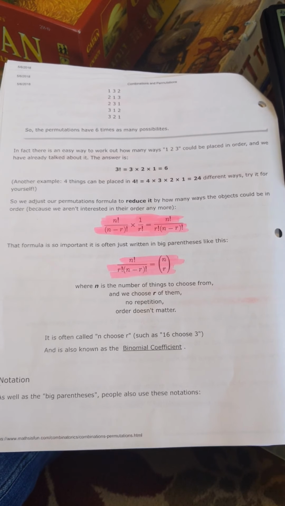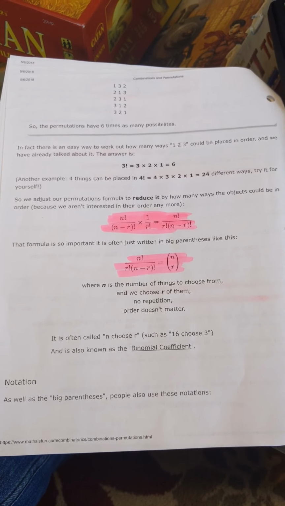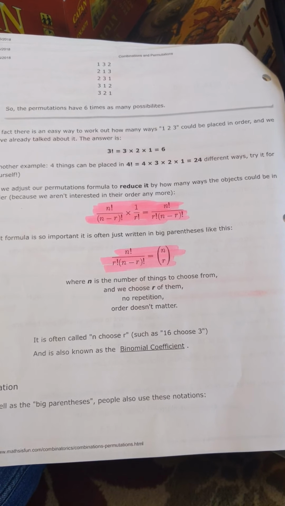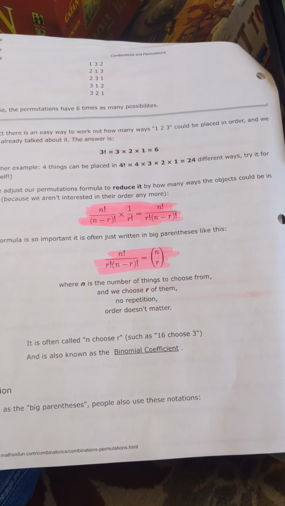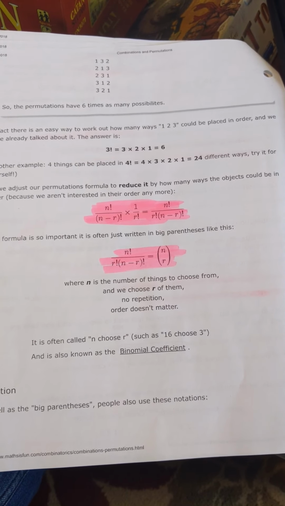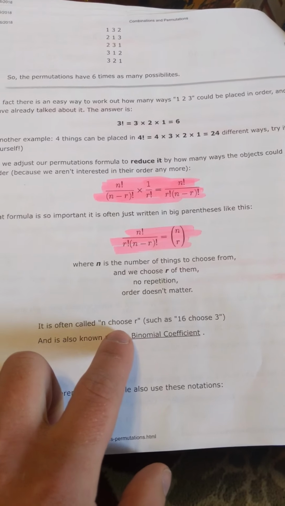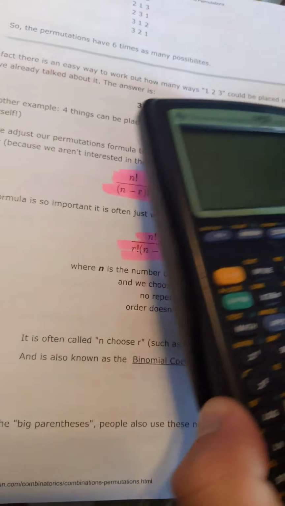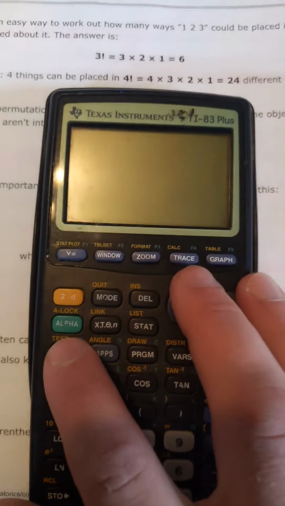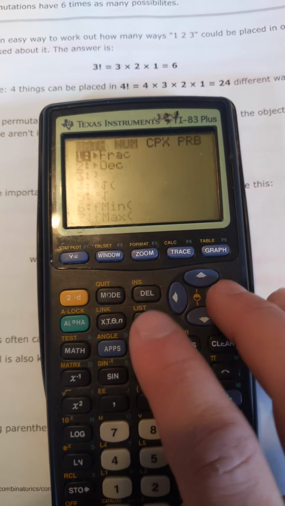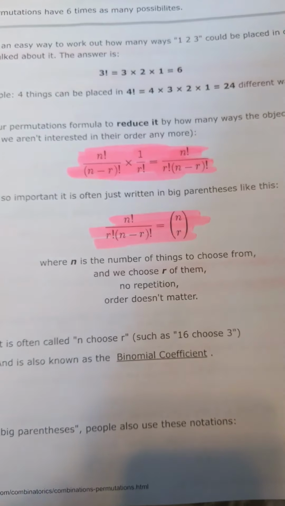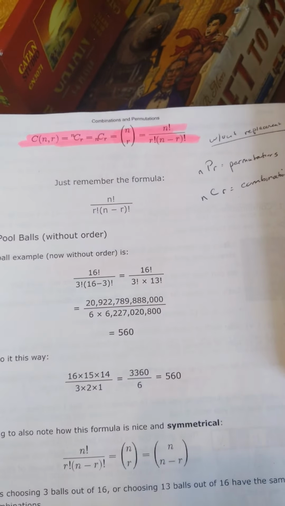The formula for how many ways objects could be chosen is so important, we often just write the big parentheses like this. It's n factorial divided by r factorial times (n minus r) factorial, but this is also known as n choose r. Often called n choose r. One thing that we can do on our calculators is go under math, over to probability, to nCr, the third option. That's n choose r.